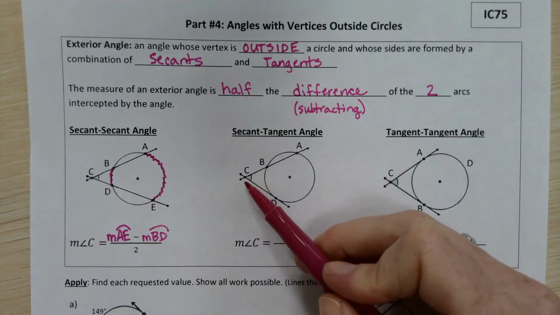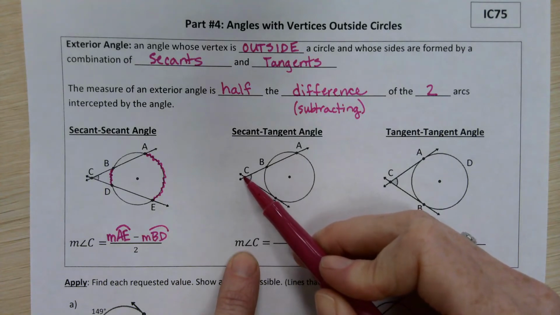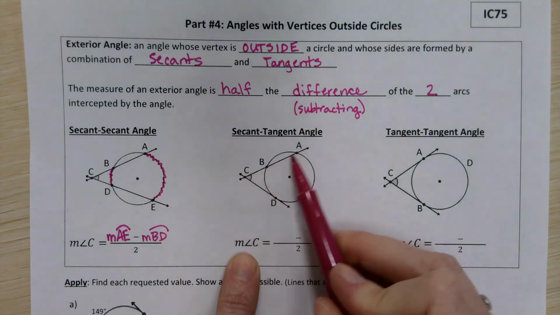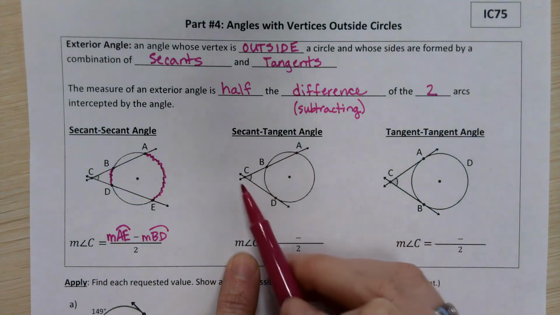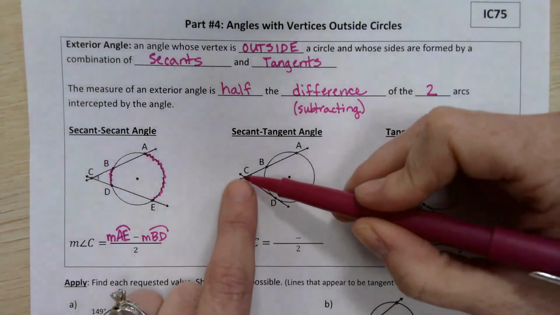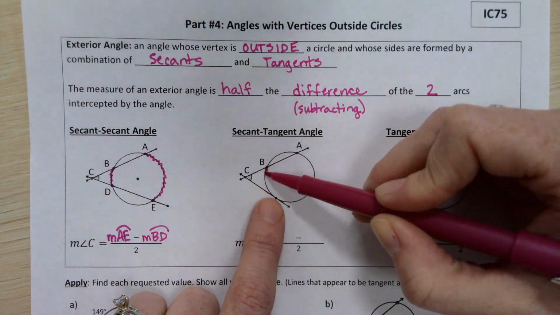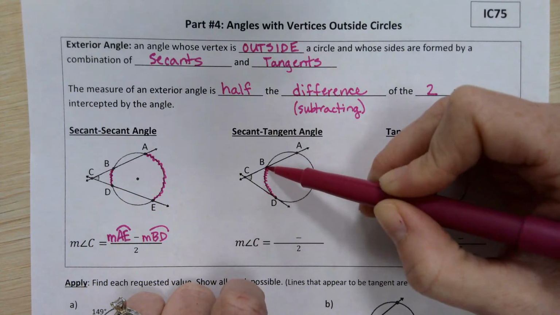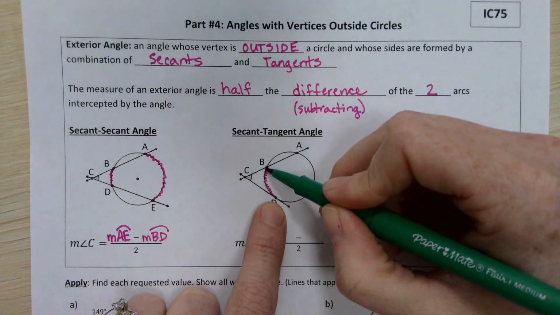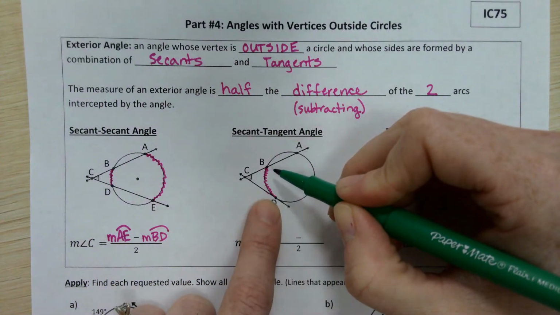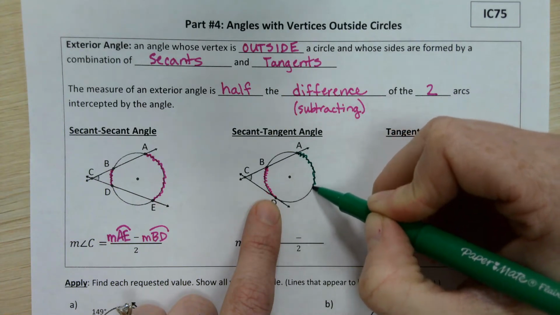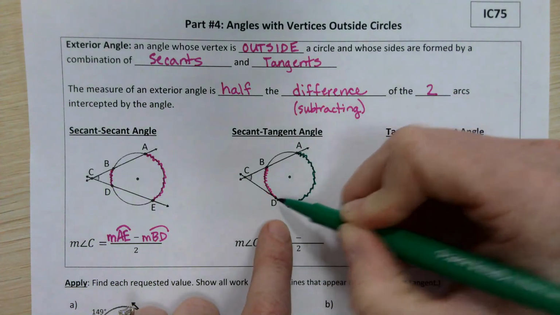Our second example still has angle C on the exterior of the circle, but this time it's made out of a secant and a tangent. So this top line is the secant, it intersects the circle twice. This bottom one is the tangent, it only intersects once. And so what happens as we travel out away from that vertex is that our first intercepted arc, the smaller one, is from B to D, and then the second intercepted arc, I'm not going to travel away from D because I don't intersect the circle again, but I need to travel up to that second intersection point on the secant. So my second intercepted arc is from A around to D.